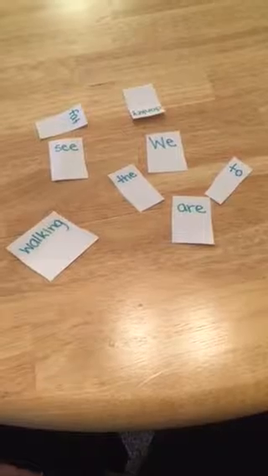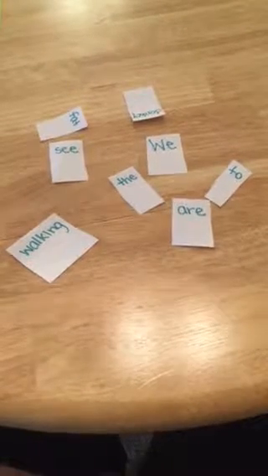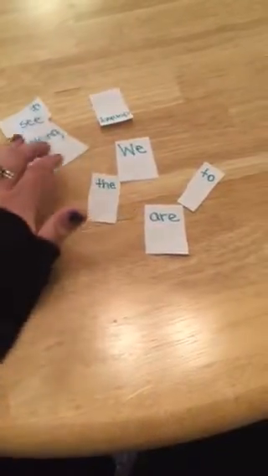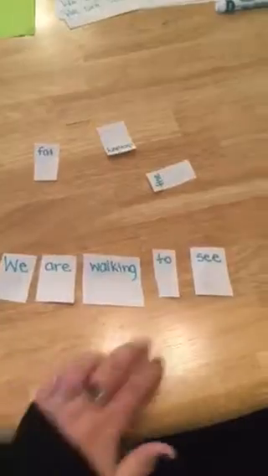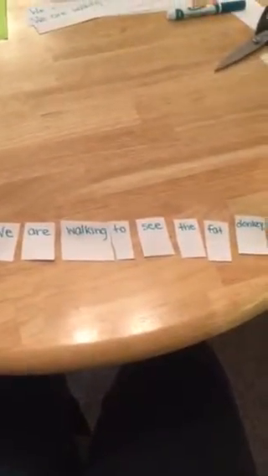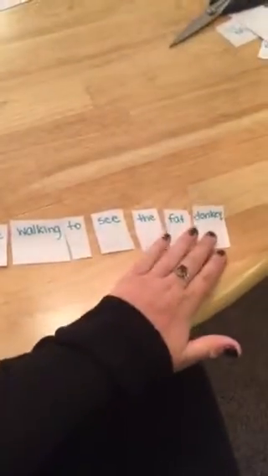So what she's going to do now is be prompted to put her sentence back together. Sally, now that I've cut up word for word, could you put the sentence back together word for word? We are walking to see the fat donkey. Good. So we had a sentence that started together and she was able to organize the sentence by cutting it up into words.